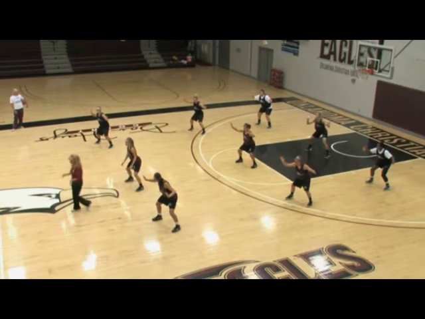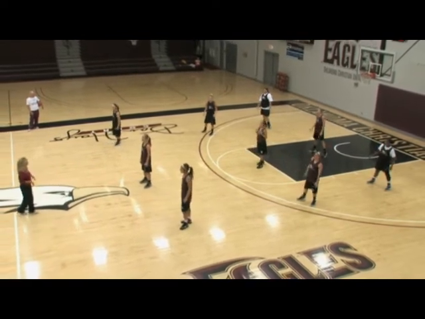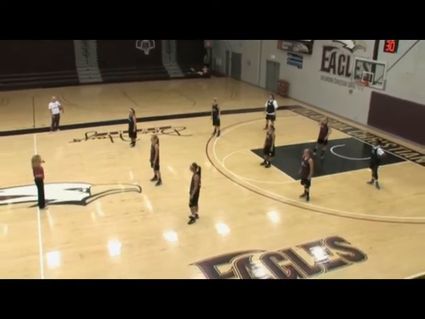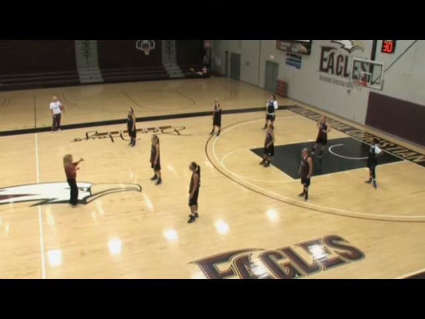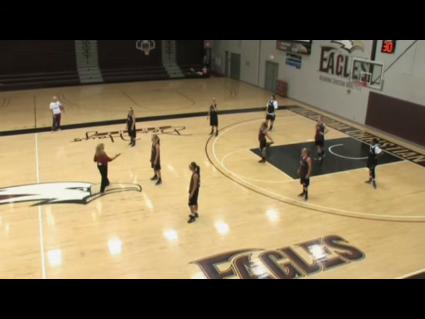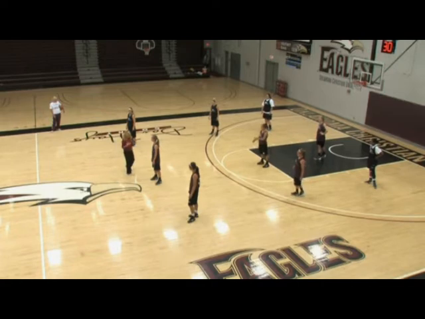Now relax for just a second. We're going to do what we call a live ball reaction drill in the half court to show the different types of movement that we will do in a man defense related to our player, the basketball, and the other guys on the floor.